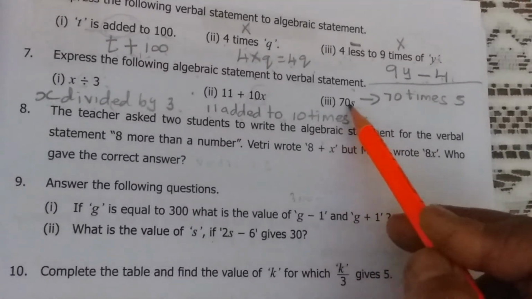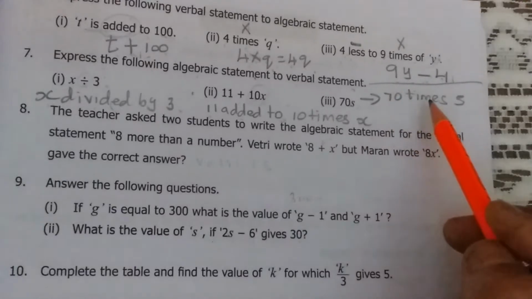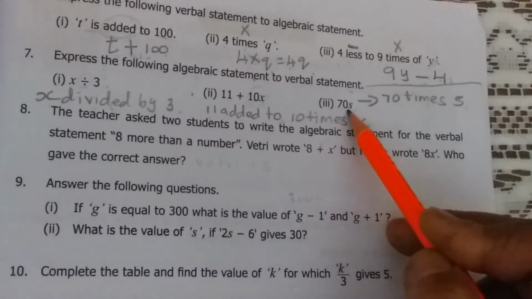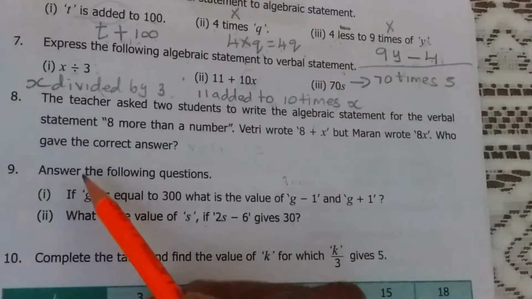70s means 70 is multiplied by s. So 70 times s. For multiplication, we put times. 70 times s.